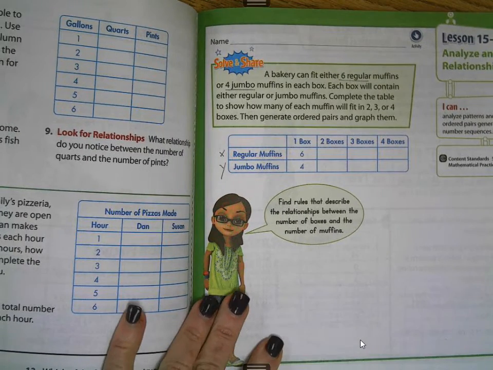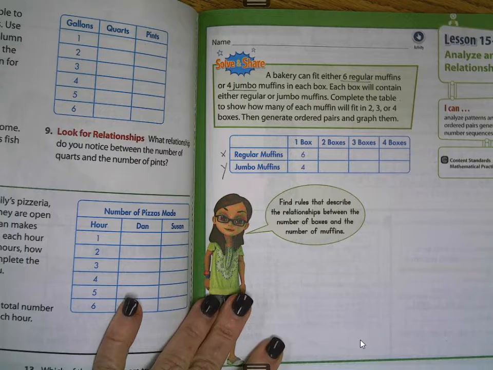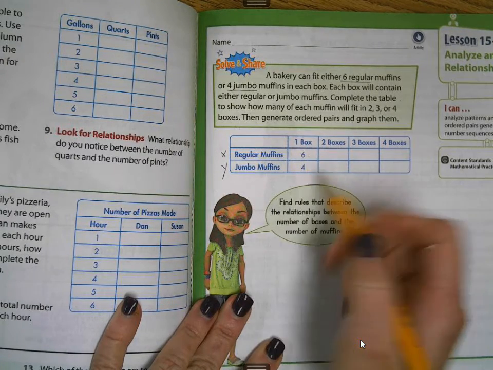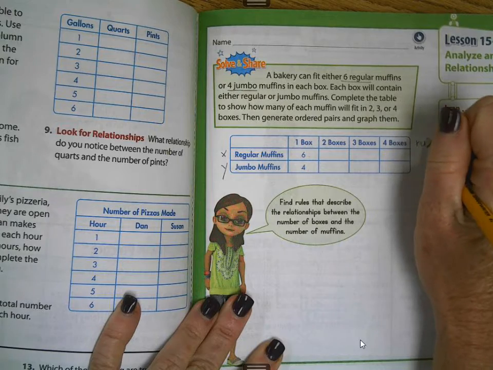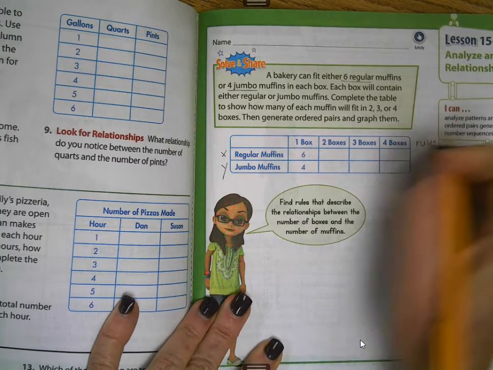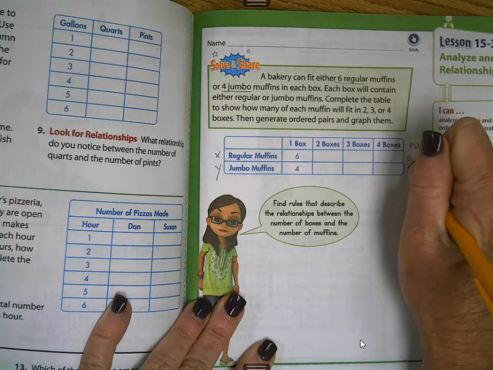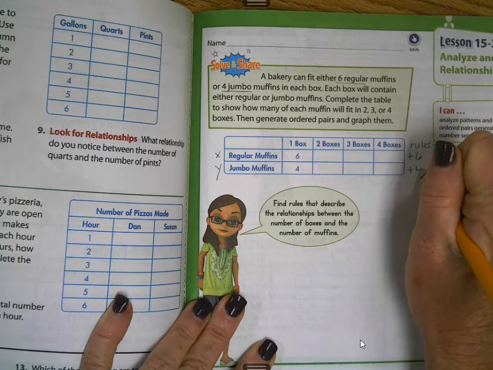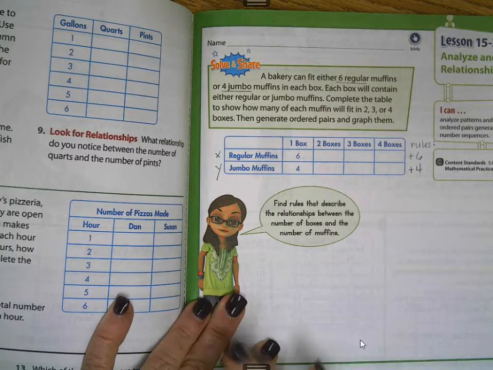All right, so they started our data table for us. Regular muffins, there can be 6 in each box. Jumbo muffins, 4. So my rules, if you just want to review the rules, for the regular muffins, we can add 6 for every box. And for jumbo muffins, we can add 4. Okay? Now let's work it.